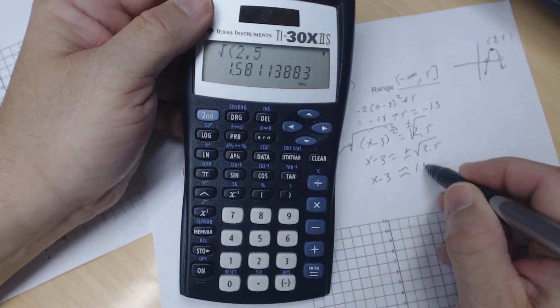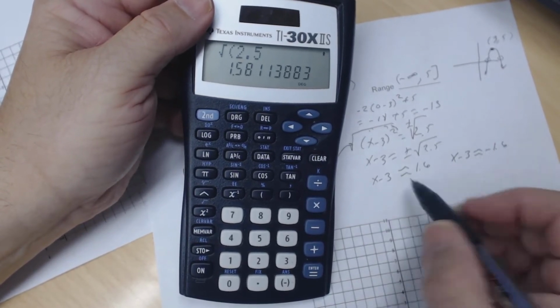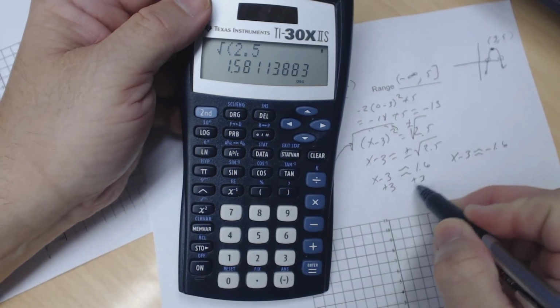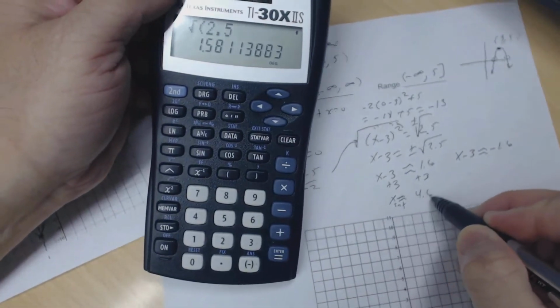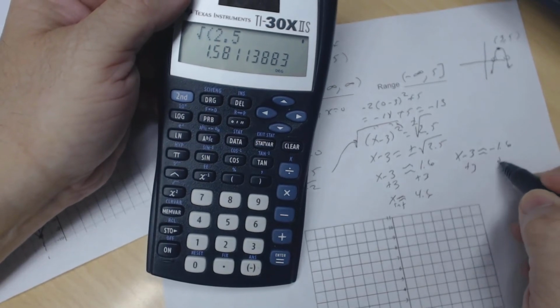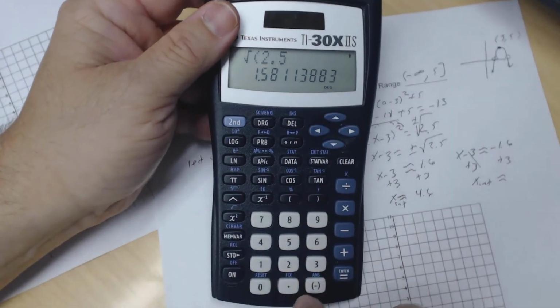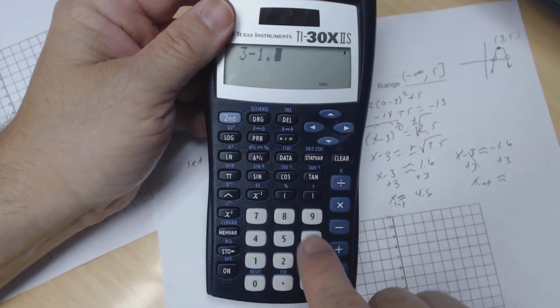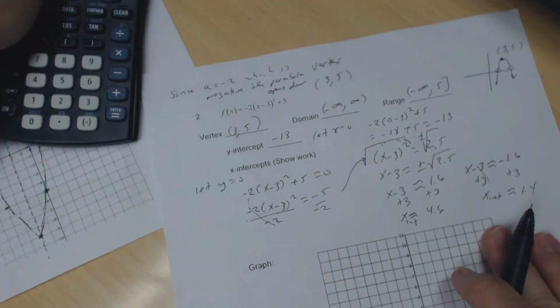So you get a positive 1.6 and a negative 1.6. And then adding 3, you get the x-intercept is approximately equal to 4.6. Adding 3, the other x-intercept is approximately 3 minus 1.6, which is 1.4. So those are your two x-intercepts.